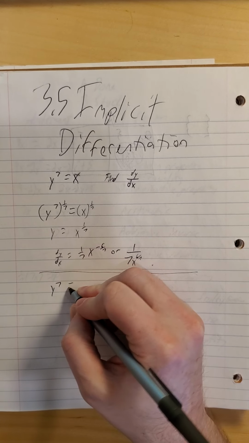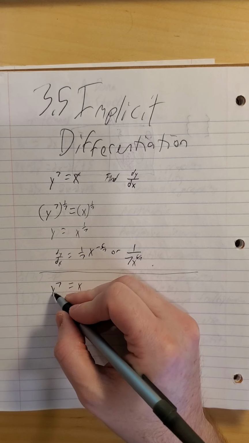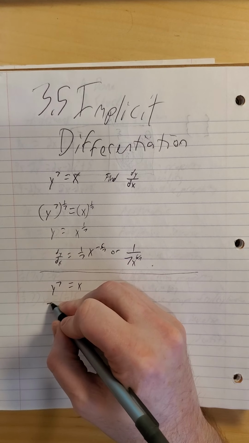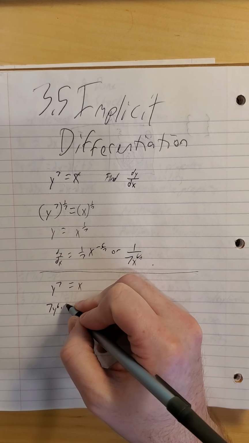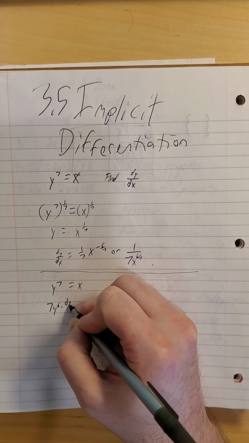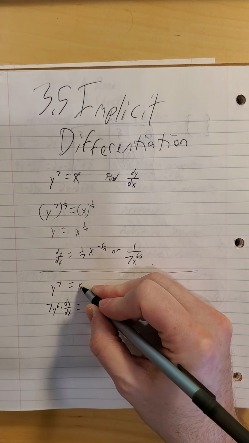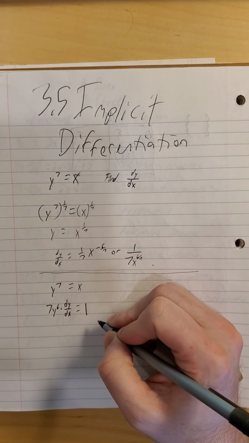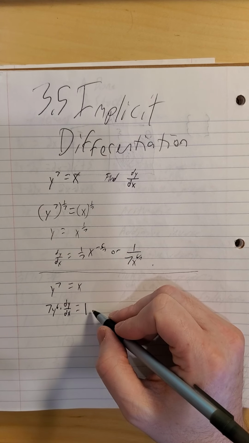So, for example, if I'm differentiating y to the 7th, I would say that's 7y to the 6th, but we also would have to multiply by dy dx. Differentiating x, I just get a 1. x is the independent variable. I don't need to attach that.